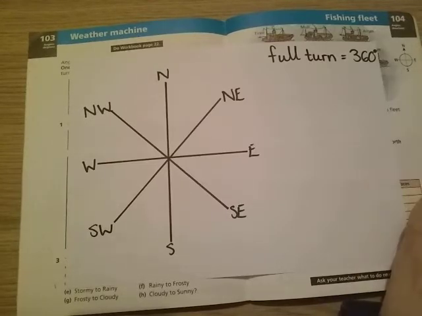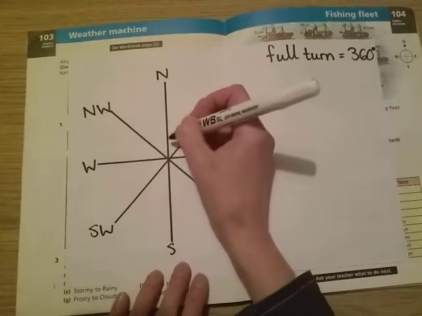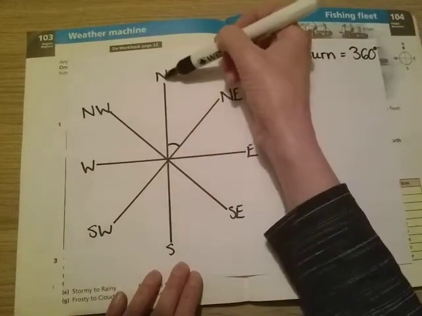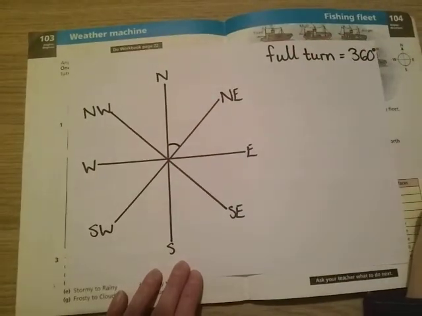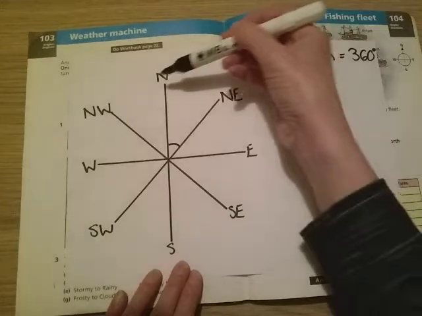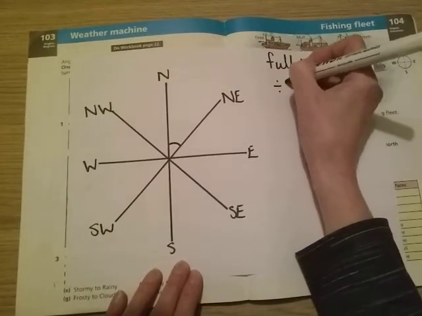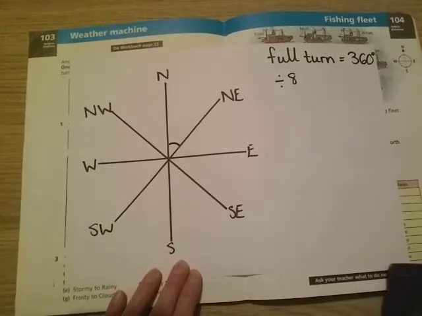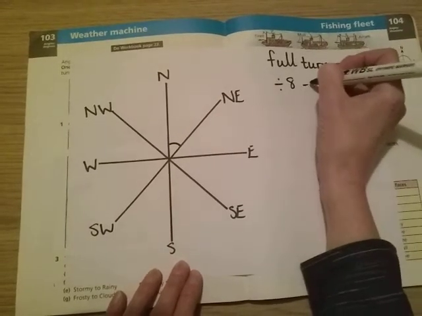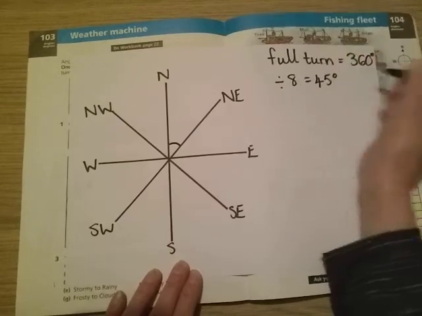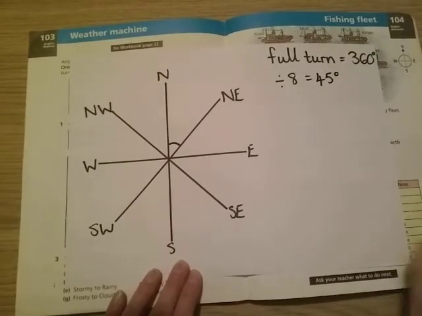Now, today we're going to think about the angles that we see on our compass rose. Because if we know that a full turn is 360 degrees, well, I want to work out how far it is if I go from north round to northeast. Now, on my compass, there are 8 different points. So if I was to take my 360 and divide it by 8, well, 360 divided by 8 is 45 degrees.